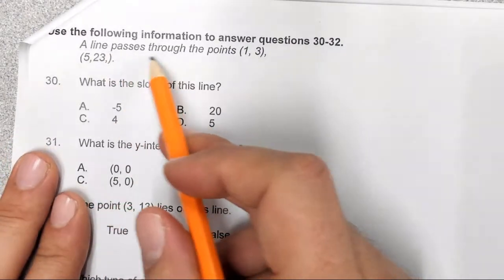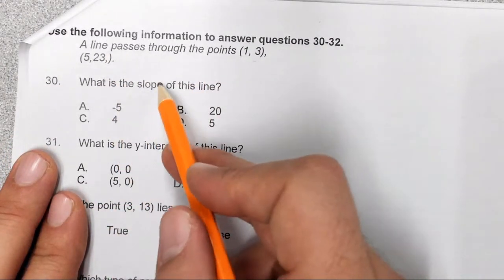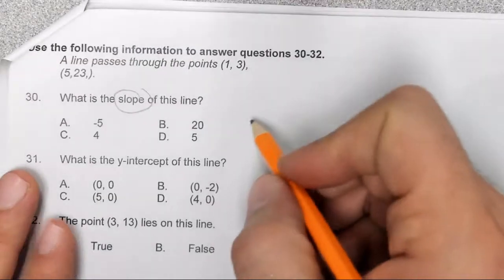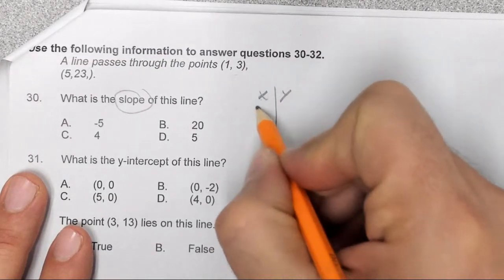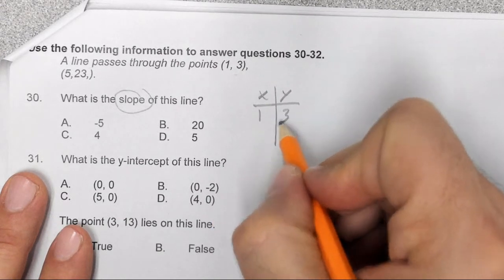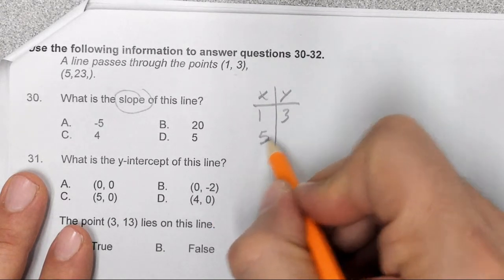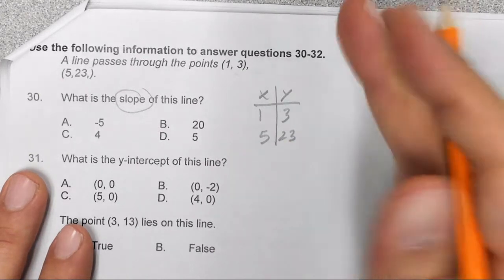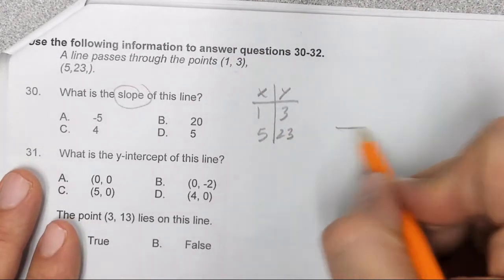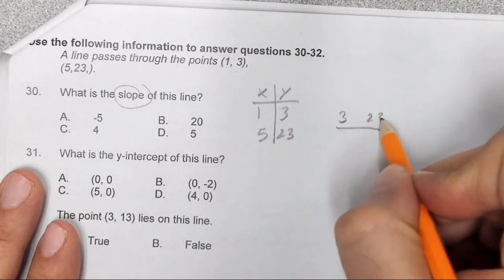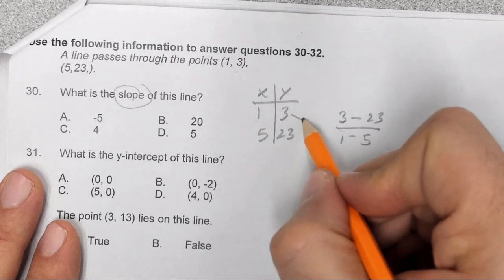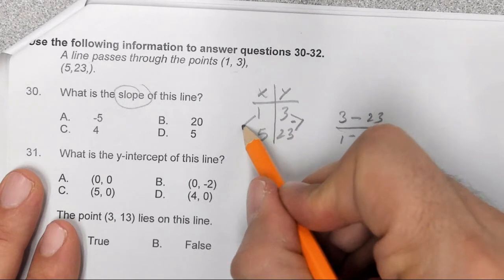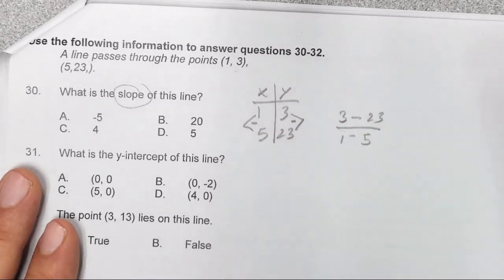Alright, we have a line passing through this point and this point. What is the slope? Again, the slope is the rise over the run, but the slope is also y minus y over x minus x. So you take this table, you slap it, it falls down, it looks like this now. You just put a minus sign in between. All I did is subtract the y's from each other and subtract the x's from each other. And if you get that, that gives you the slope.